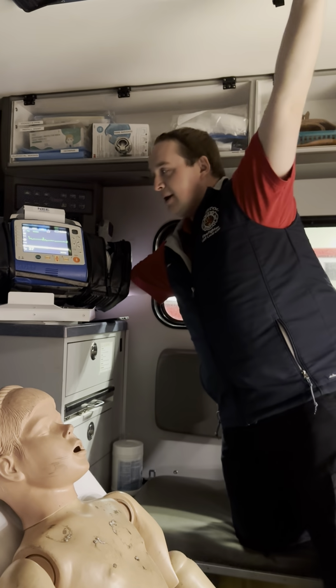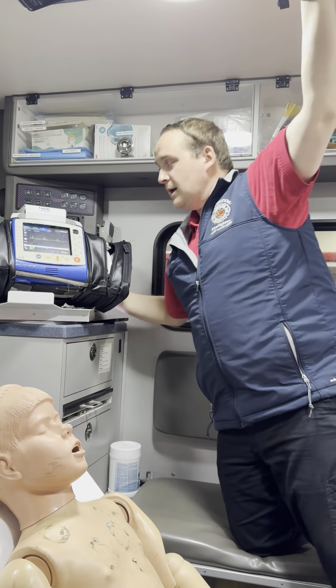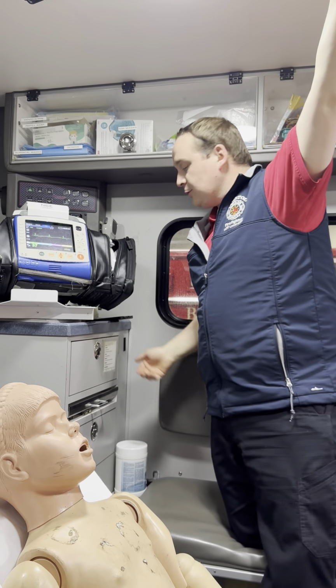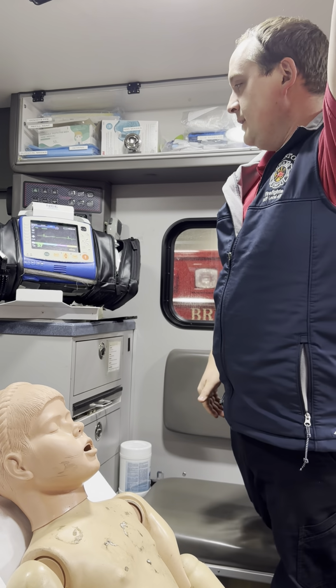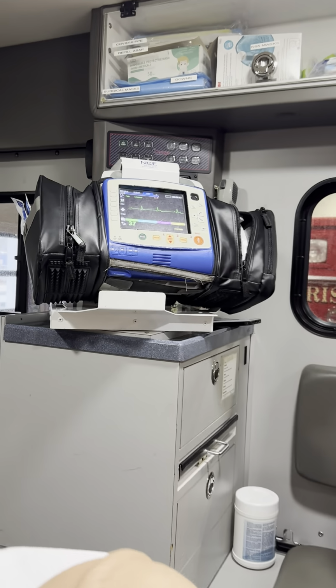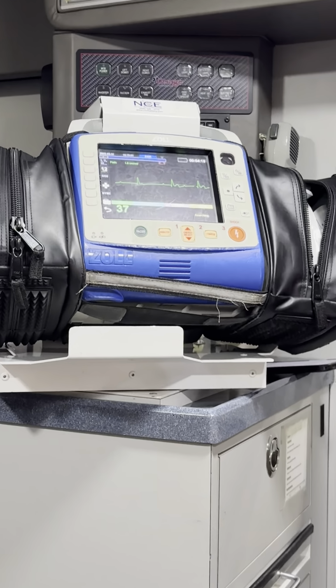Today we're going to discuss pacing on the monitor. So, New Hampshire Protocol 3.1a, bradycardia for the adult patient. We want to consider pacing for anybody who is bradycardic and hemodynamically unstable.